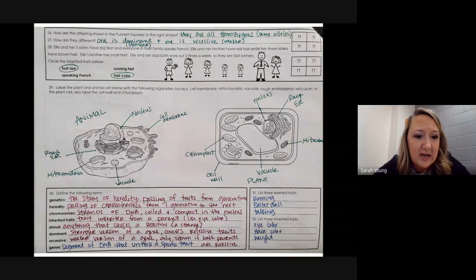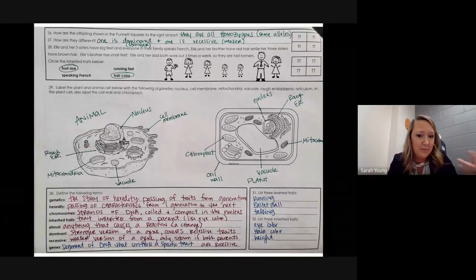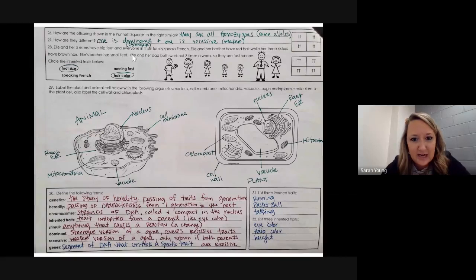Which traits are inherited? This one was a little tricky, because some people think that running fast is an inherited trait. And while having athletic ability can be genetic, training, like her and her dad working out 3 times a week, increases your ability to run fast. Speaking French or any other language is not an inherited trait, it's a learned trait. So foot size and hair color were the only 2 inherited traits on that list.